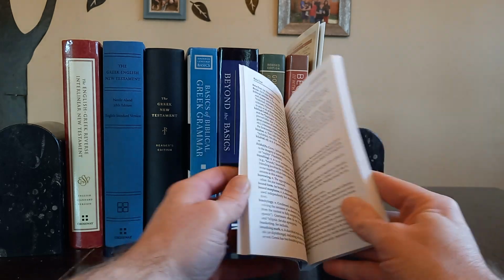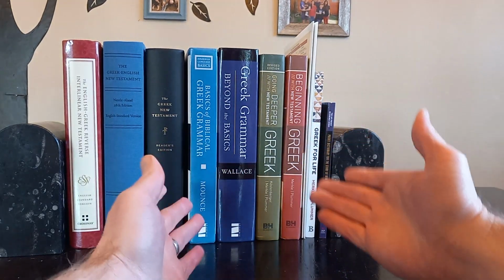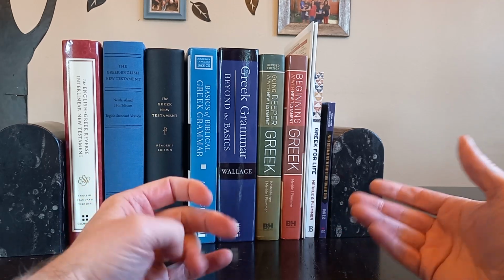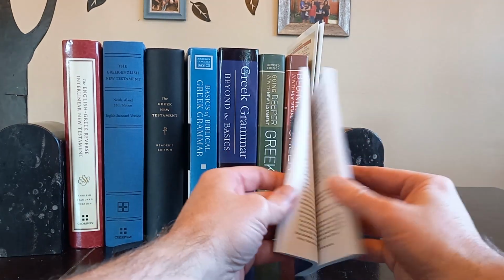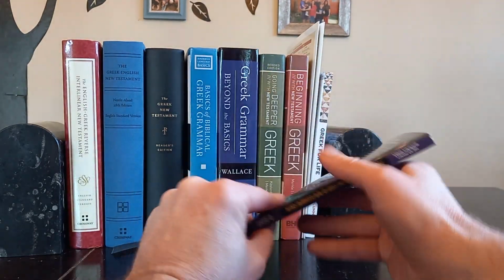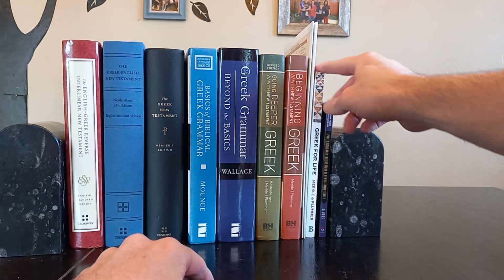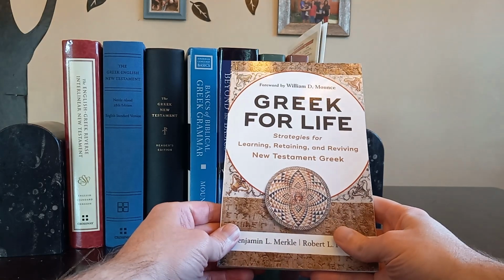I would have used it all the time, even if just to get a second definition, because sometimes a Greek grammar isn't crystal clear. Like I wasn't crystal clear on what the definition of a certain term was, just to have a secondary definition, and this little thing's probably $10. That would have been very helpful to me. But I still use it now as one of the dictionaries that I have.